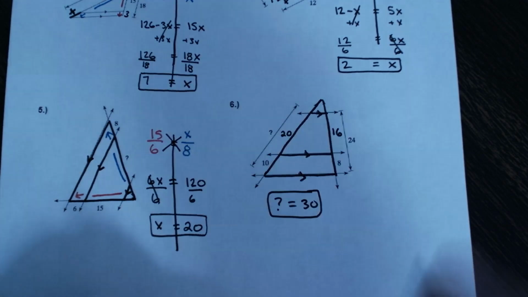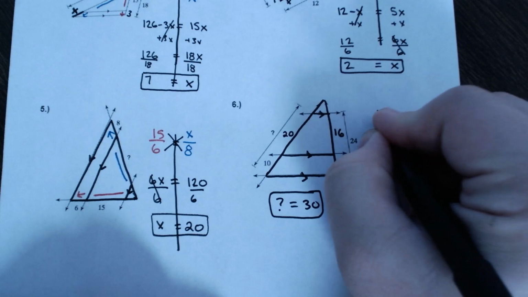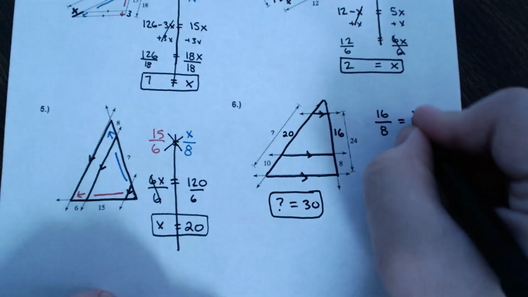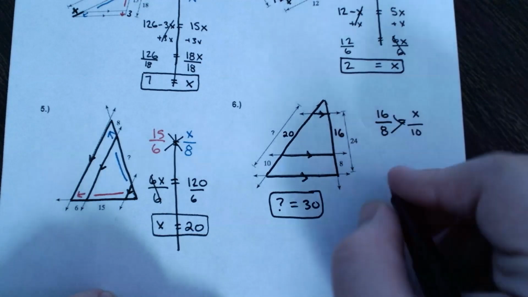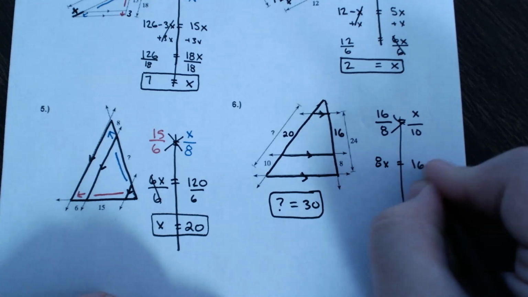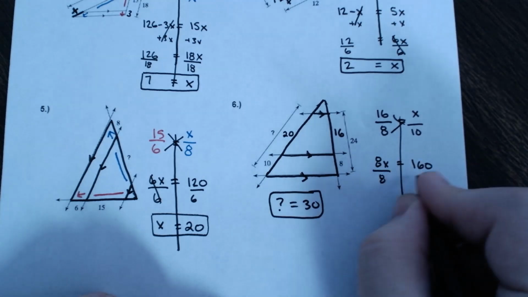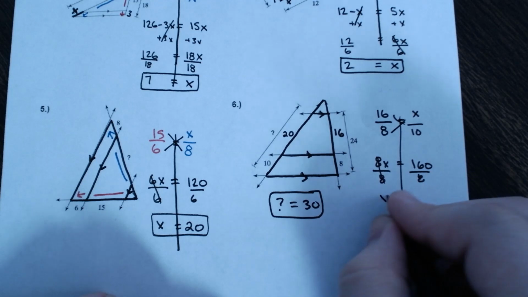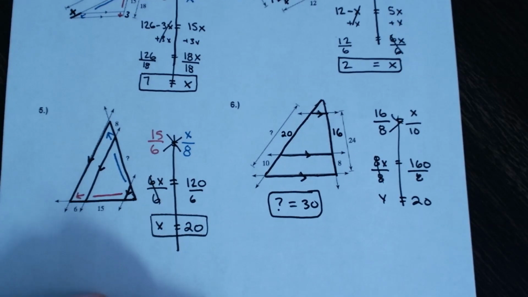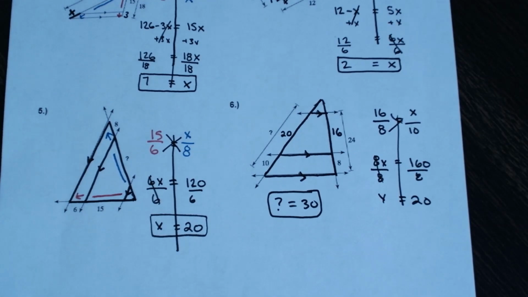Because instead, we would have had to set up 16 over 8 equals x over 10, and then cross-multiplied to get 8x equals 160. Divide both sides by 8. You get x equals 20. So that's 20, so the whole thing is 30. Proportions. We love them. Right? Questions on the side splitter theorem?